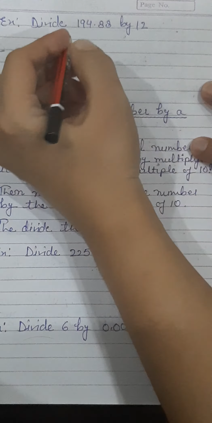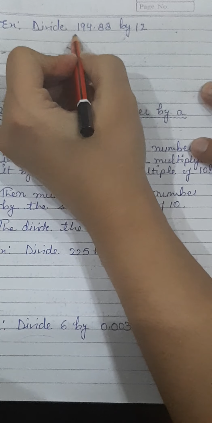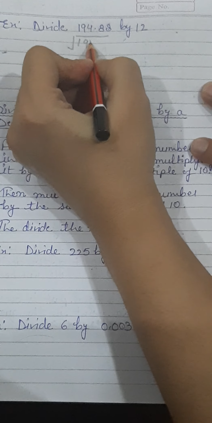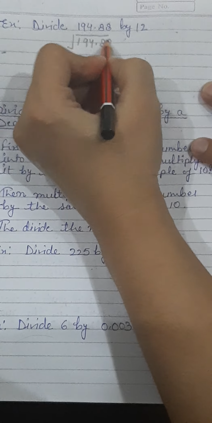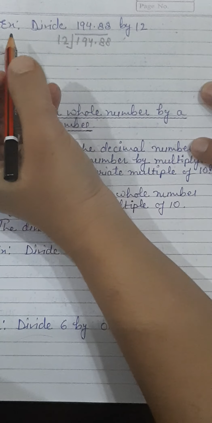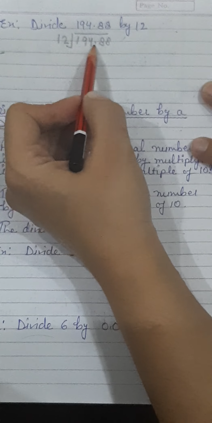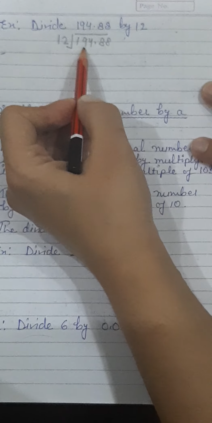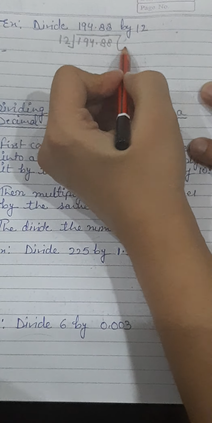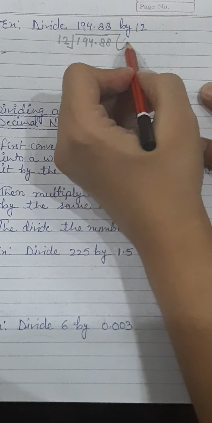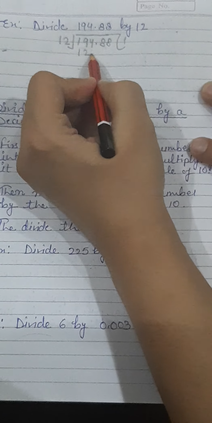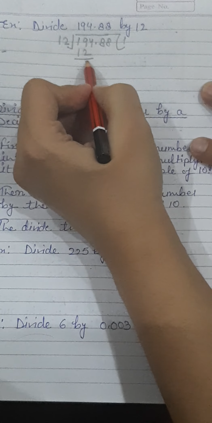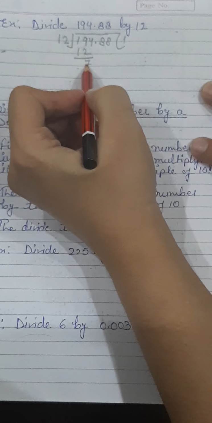So this decimal number you have to divide by a whole number. In that case, first you will divide 194.88 by 12. So first divide the integral part only, whole part only. Clear? So what will come first? 12 ones are 12. Then subtract, 7 will come, 9 minus 2 is 7.